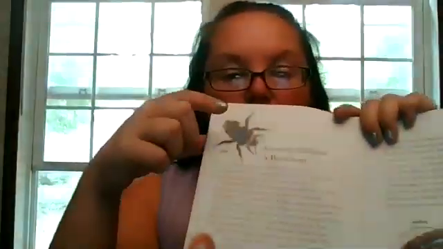The second is that all arthropods are covered with a lightweight, hard skin that protects them. This hard skin is called an exoskeleton. And it shows you, it labels, this is a bee, this is a centipede.